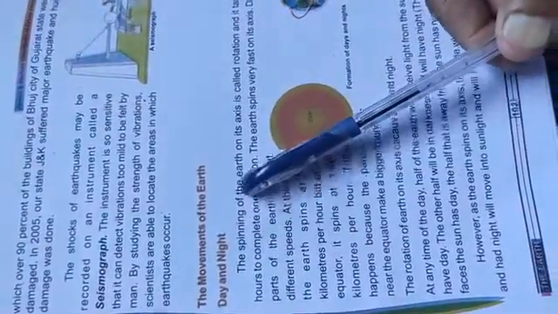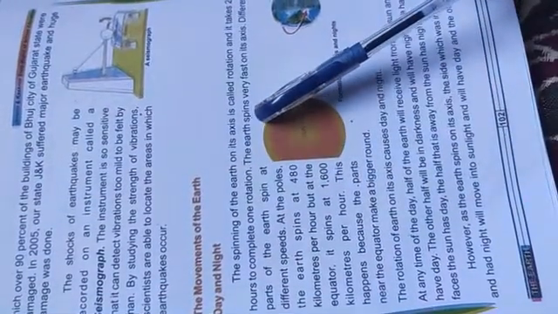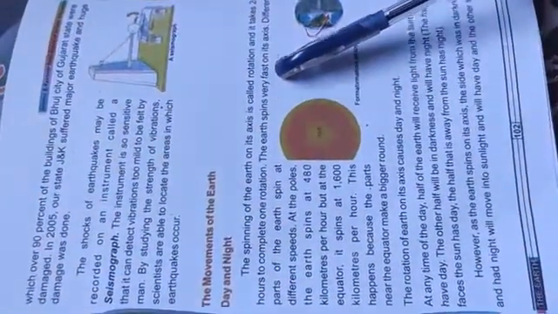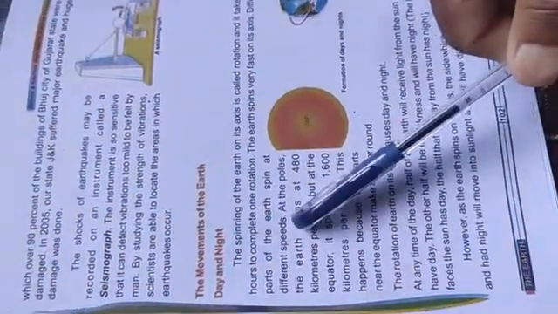Topic: the earth. Subtopic: the movements of the earth, day and night. The spinning of the earth on its axis is called rotation, and it takes 24 hours to complete one rotation. The earth spins very fast on its axis. Different parts of the earth spin at different speeds.